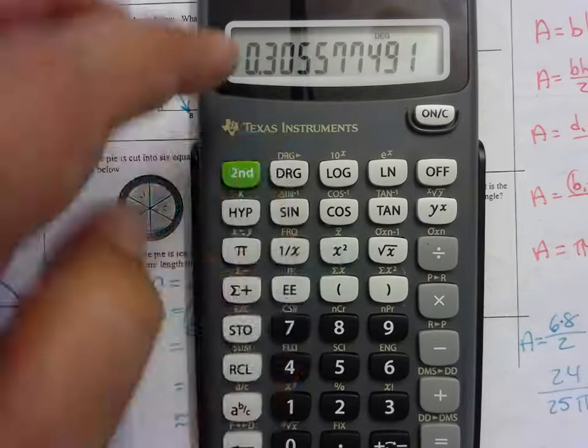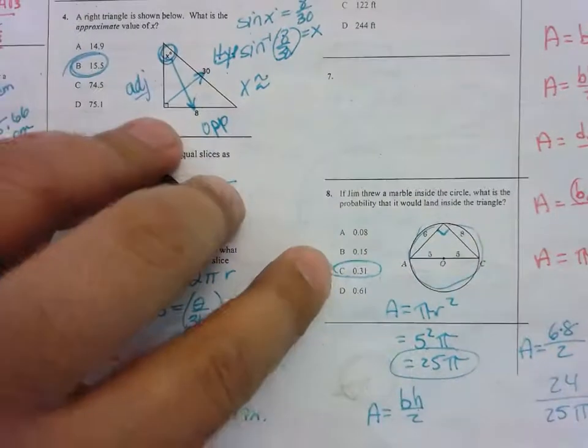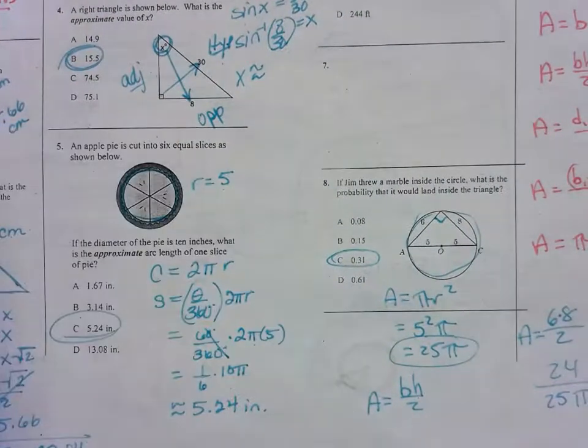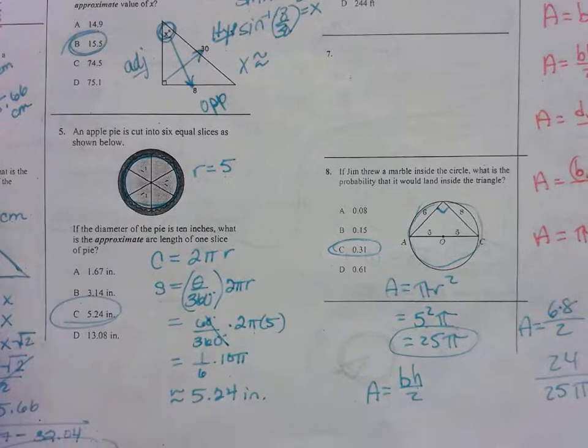So this means you have a 31% chance of getting inside the triangle. No, that's 31%. The probability is 0.31. Oh, right. But the percentage chance is a 31% chance.